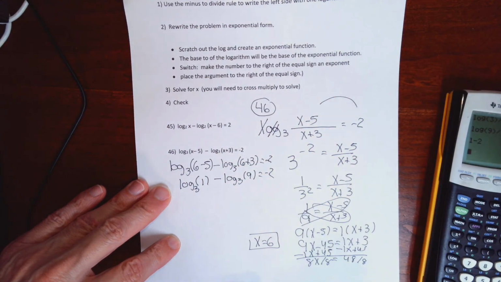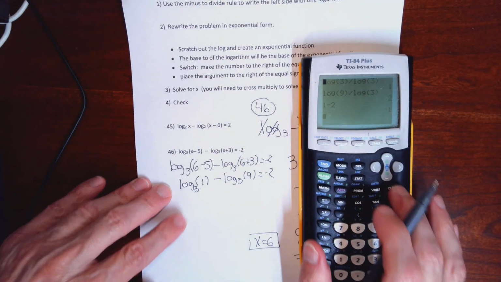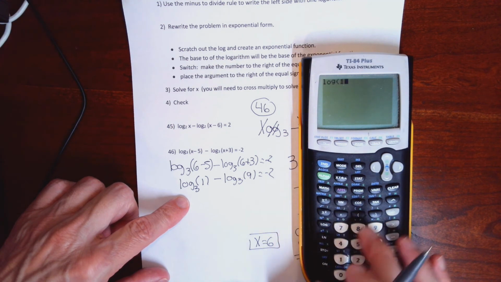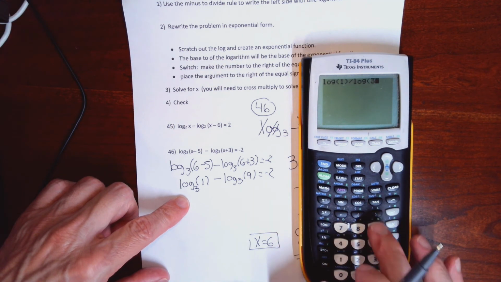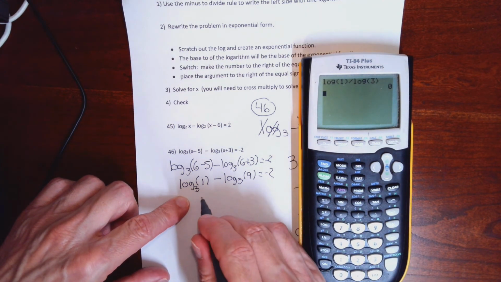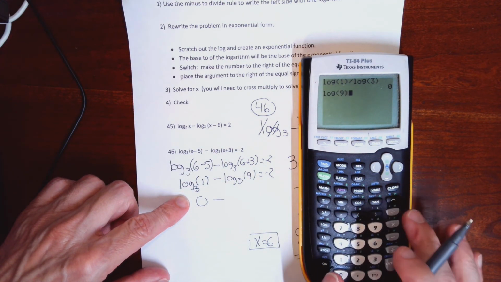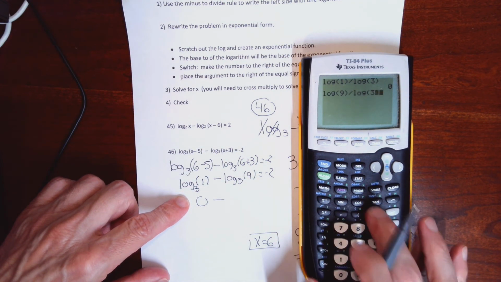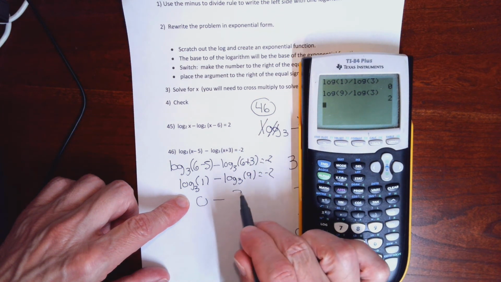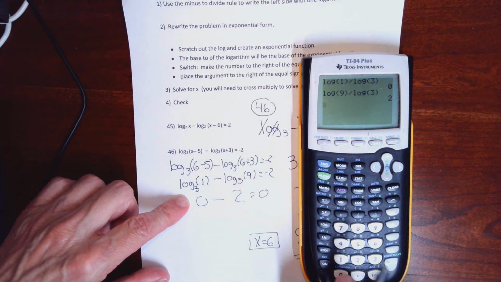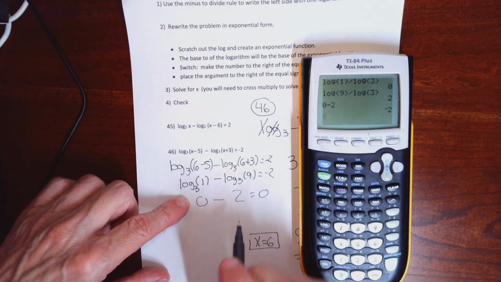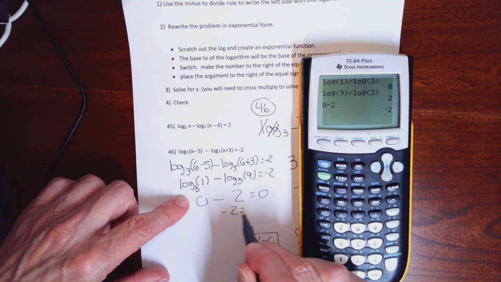So on this calculator, let me do each log separately. The first log is the log of 1 divided by the log of 3, which is 0. The second log is the log of 9 divided by the log of 3, which is 2. This gives me 0 minus 2 equals -2, and it works perfectly.